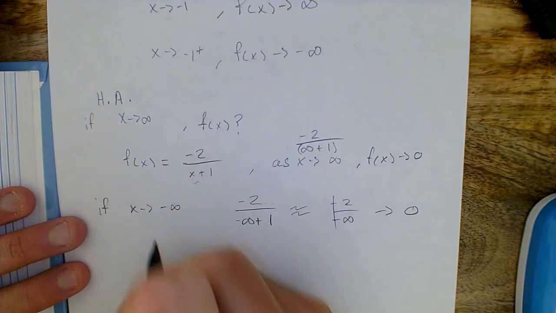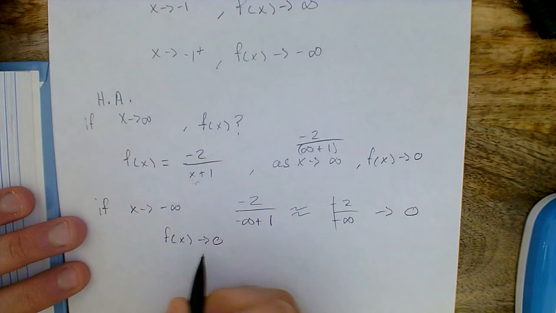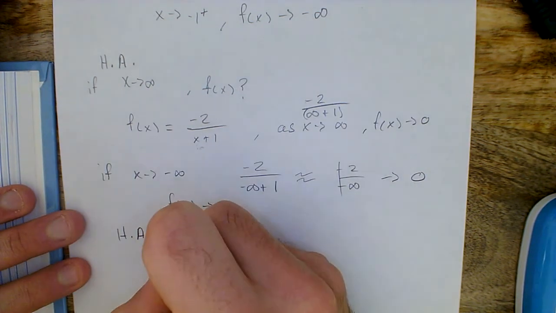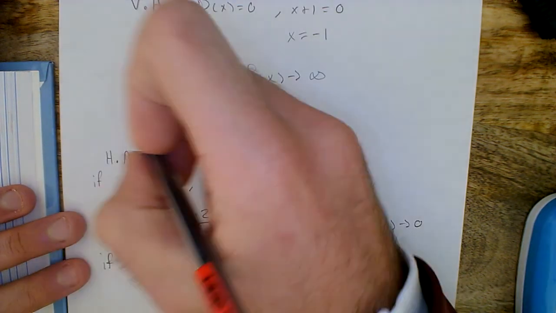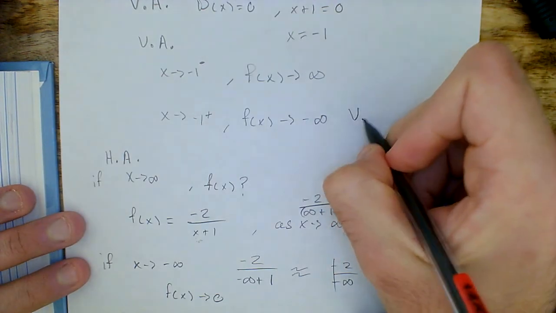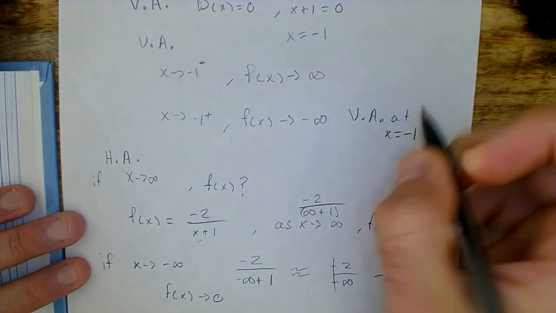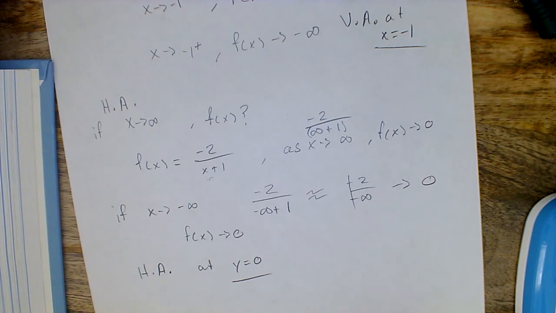So if x goes to negative infinity, f of x also goes to 0. So then there is a horizontal asymptote at y equals 0. So up here we also should have written vertical asymptote at x equals -1. So that would be how you find vertical and horizontal asymptotes of that rational function.